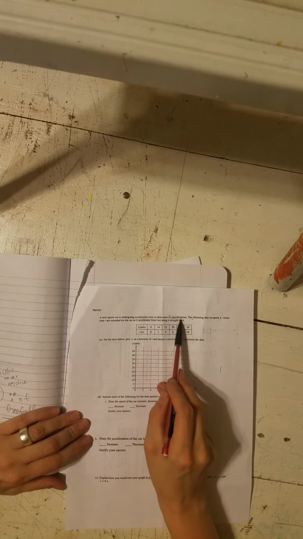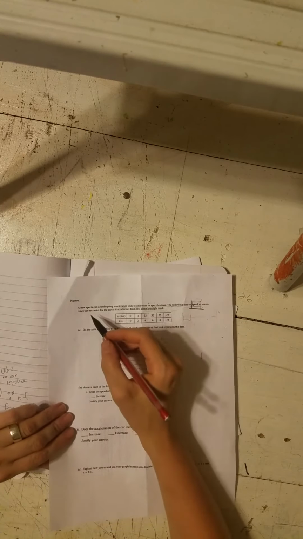Okay, so let's set the stage here for the first response. A new sports car is undergoing acceleration tests to determine its specifications. The following data on speed V. Anytime they give you a symbol, unless it's part of the question to ask you what it means, they're going to tell you what it means. So speed V versus time T.